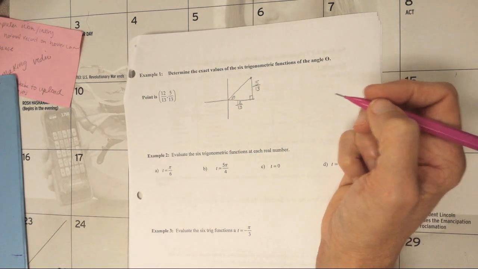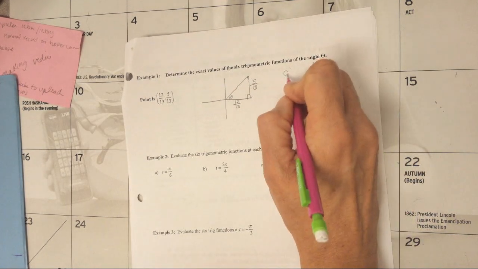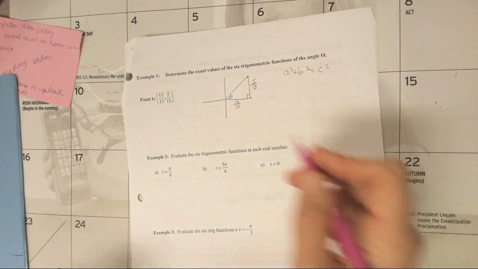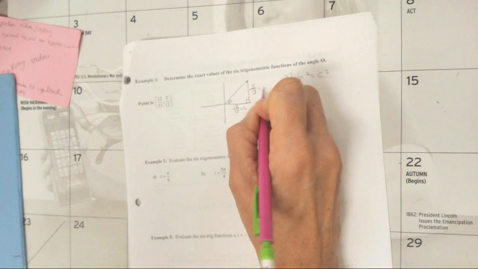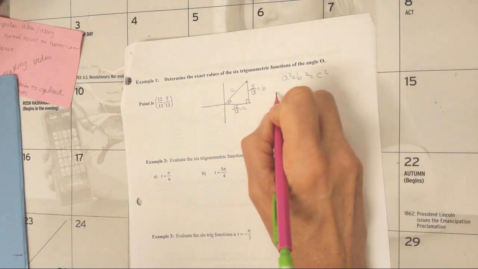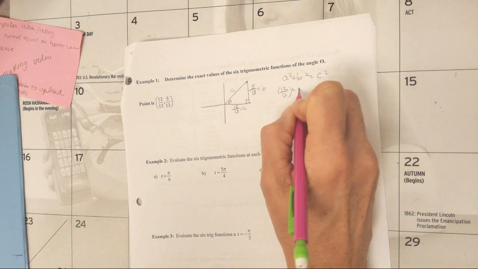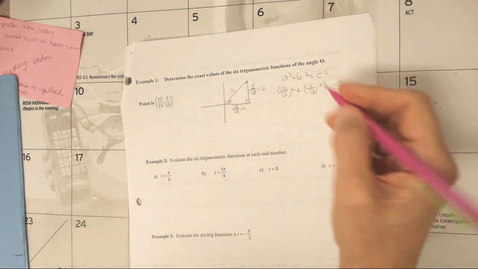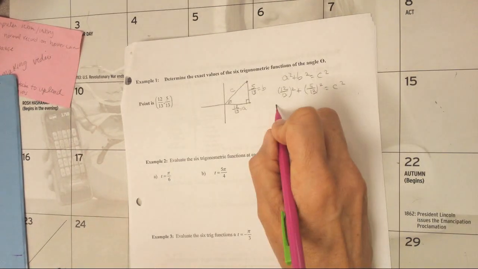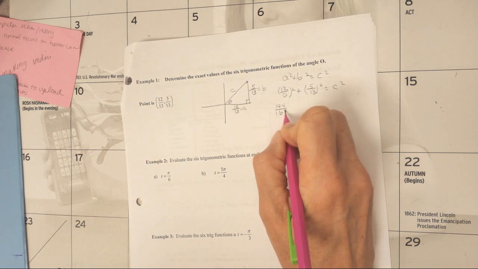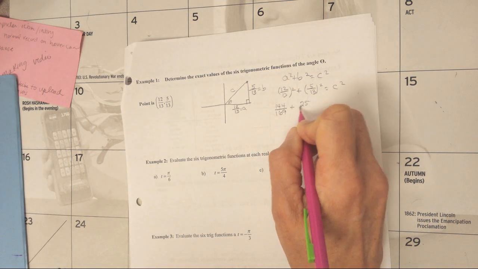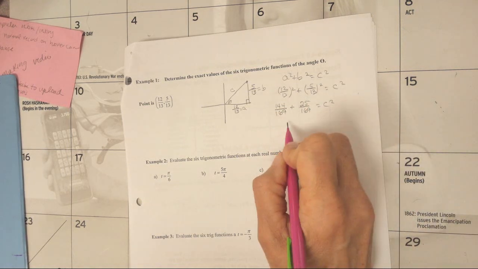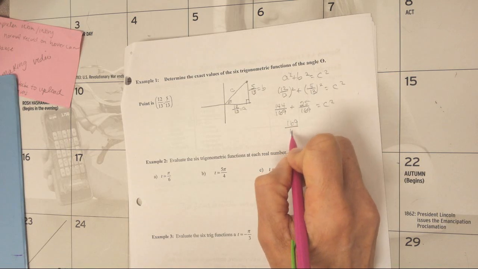Well, I could do the Pythagorean theorem, which again is a squared plus b squared equals c squared. So we'll just call this A and this B, and we're looking for this C. So (12/13) squared plus (5/13) squared equals C squared. So when I square a fraction, you just square the numerator and square the denominator. So that's 144/169 plus 25/169 equals C squared. If I add my two fractions, you just add the numerators, the denominator stays the same, so 169/169.